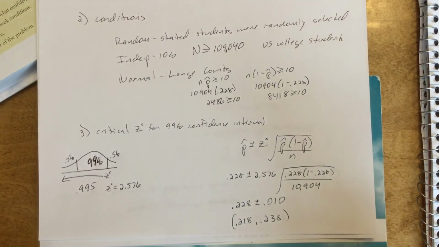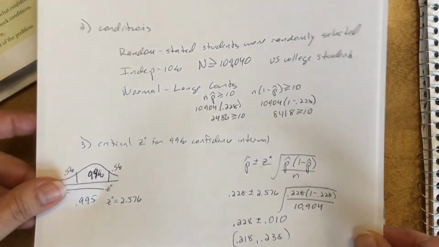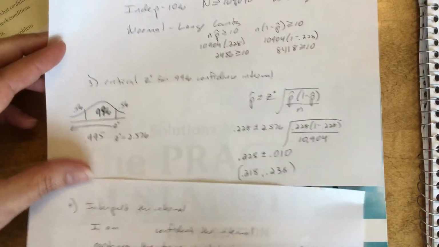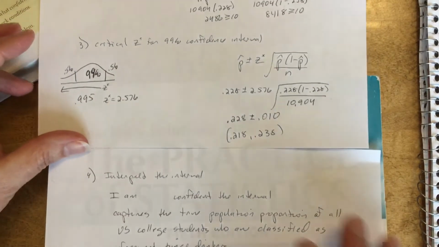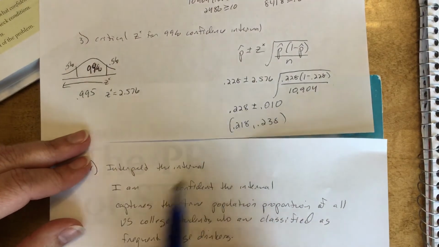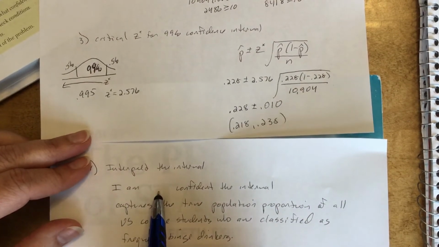Then last thing we have to do is interpret this interval. So what does this interval mean? So here's my interpretation. I am how confident, what was this? A 99%?